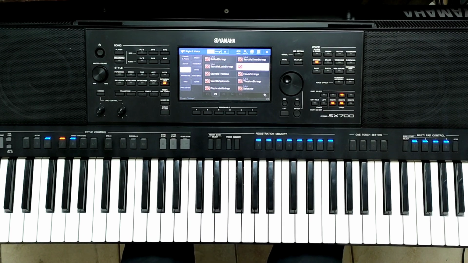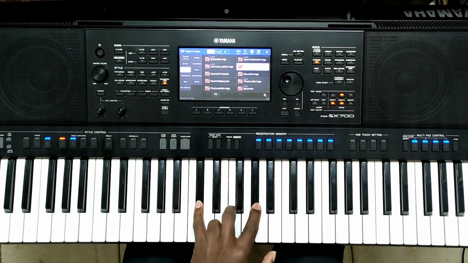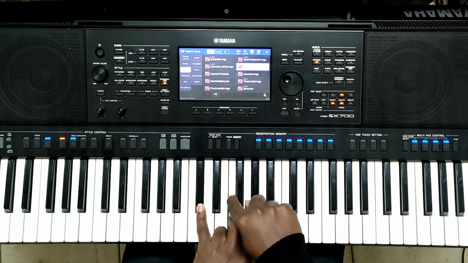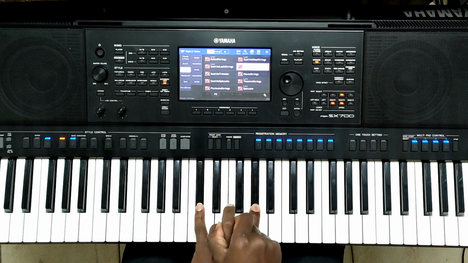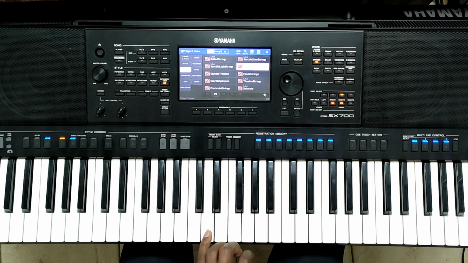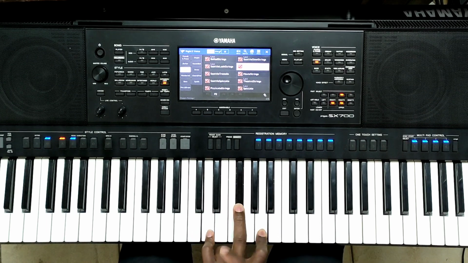Now, let's look at a C sharp minor. This is a C sharp major. Remember from the concept, you flatten the 3rd a semitone, then you play this one, right there. That is a C sharp minor chord. Let's go to a D. This is a D major.